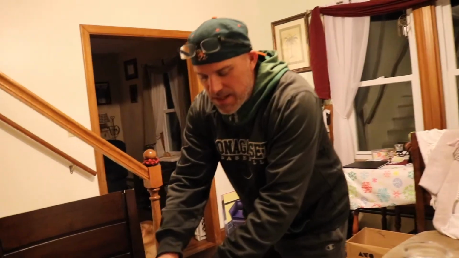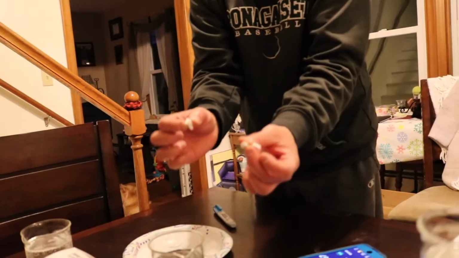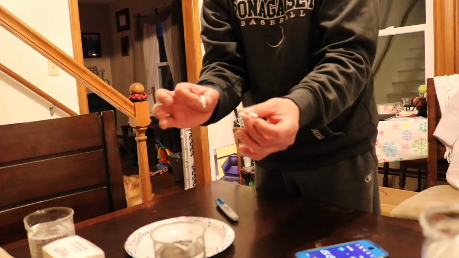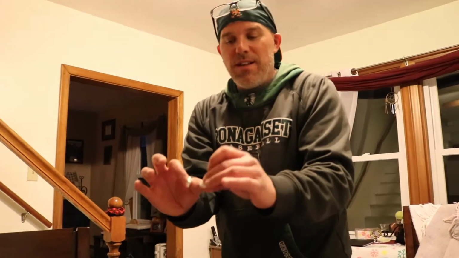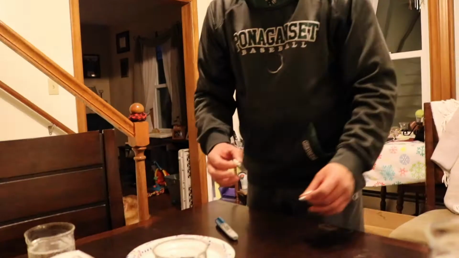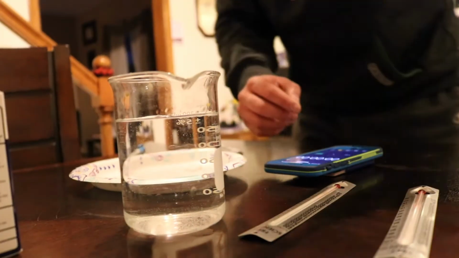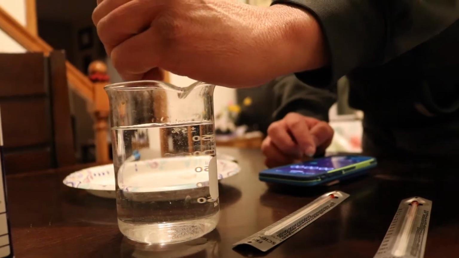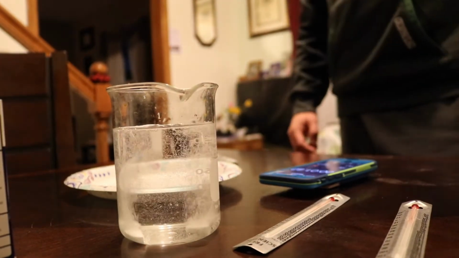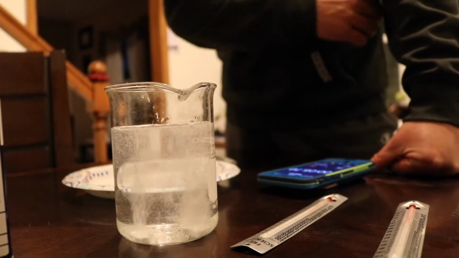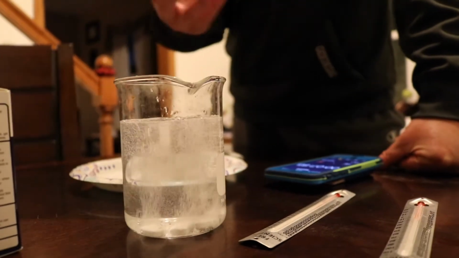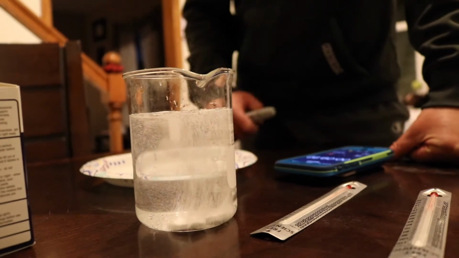So same size tablet, which means the mass is the same. All I did was break it in half. It's like the time when I ripped the paper in half. It's still the same volume. It's still the same mass. Nothing has changed. We're going to put that in, and we're going to time it the same way. I'll drop it in, and we'll hit start. And again, it's going to be when every single piece is completely dissolved, we'll get our results.